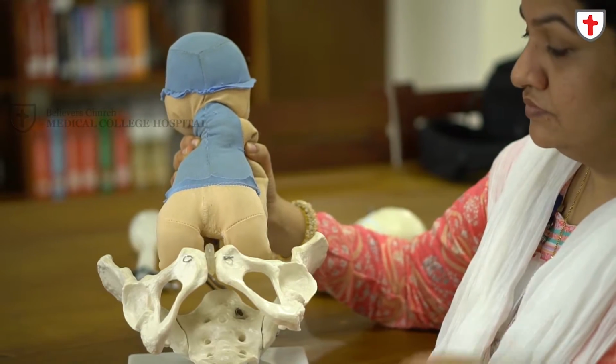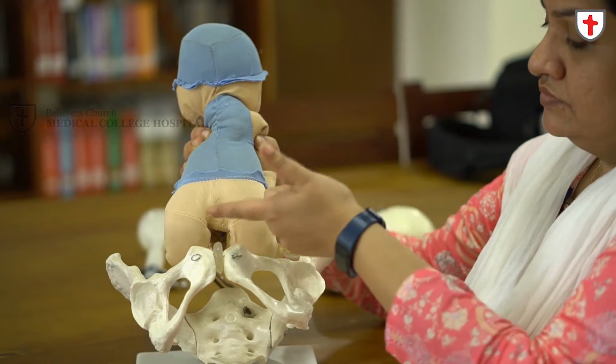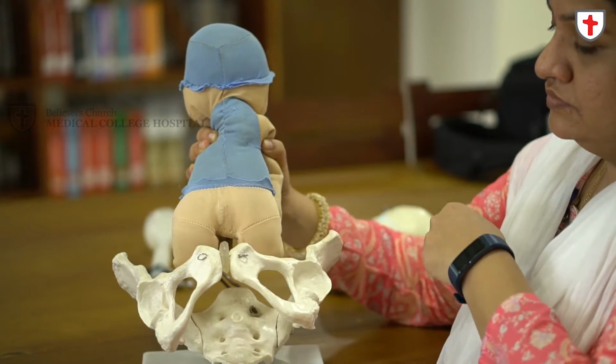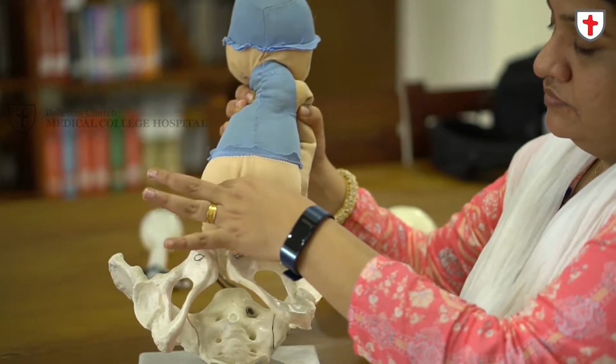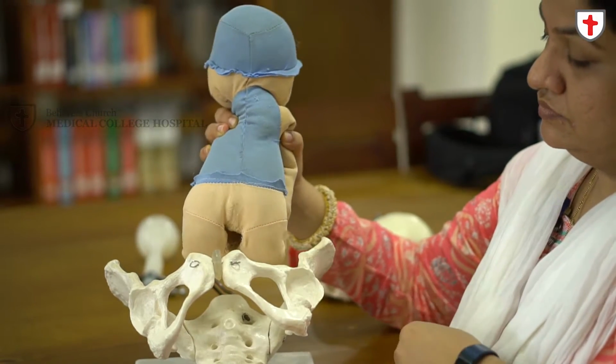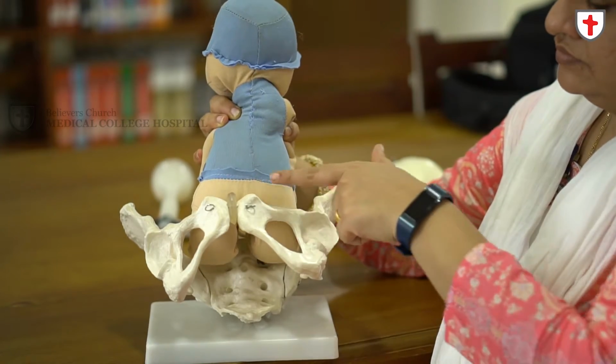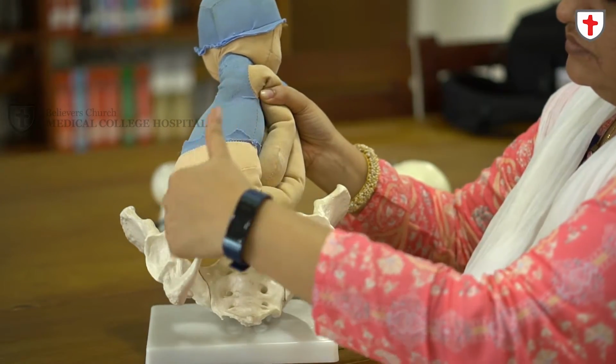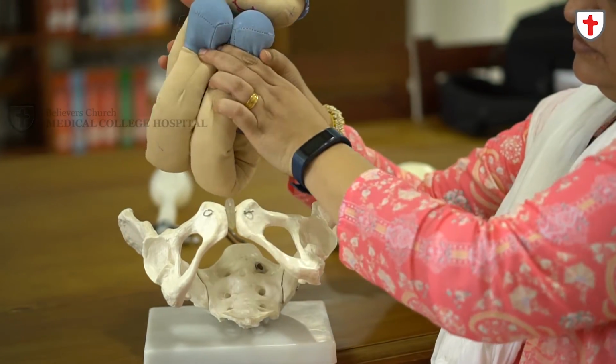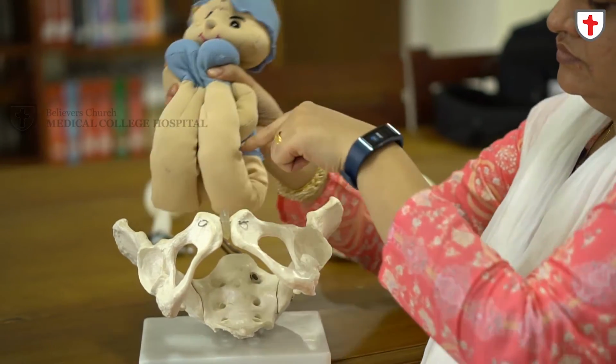Lie is longitudinal, denominator is the sacrum, engaging diameter is the bitrochanteric diameter. So based upon where the sacrum is, you have left sacroanterior, right sacroanterior, right sacroposterior and left sacroposterior.